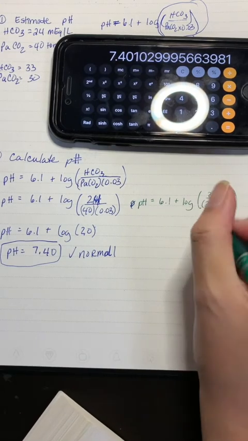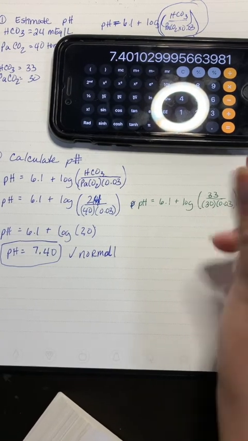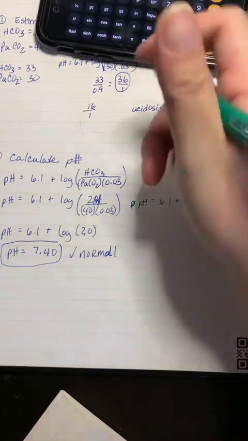When we calculate that, you have a ratio of 36 to 1.